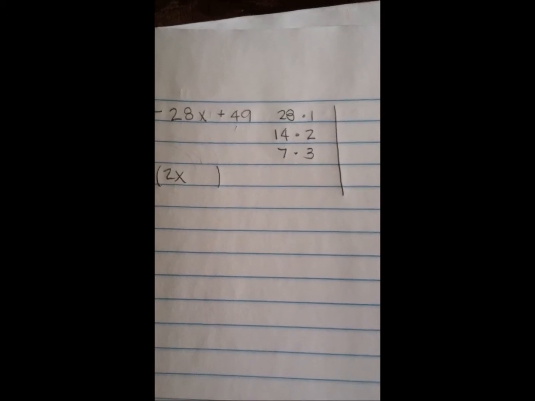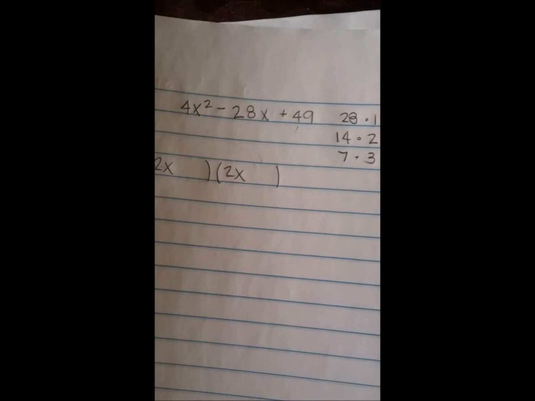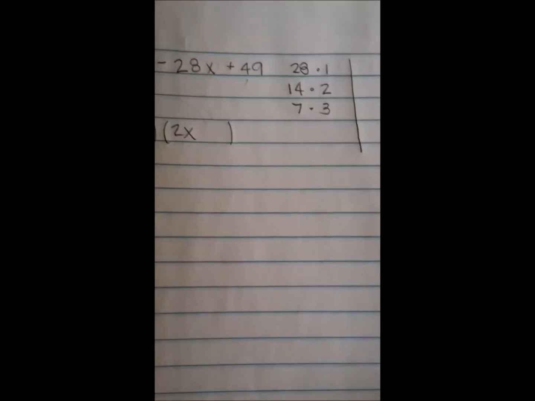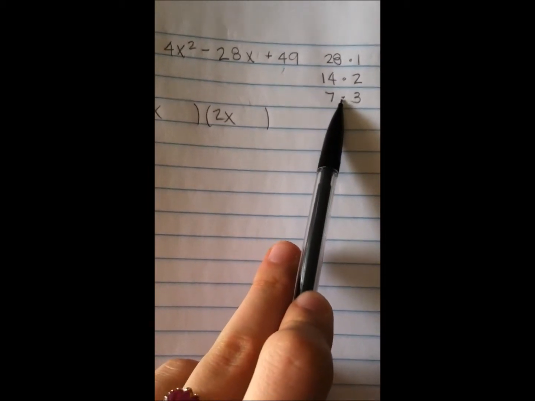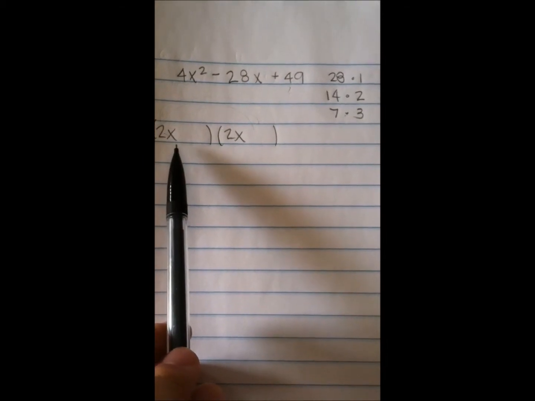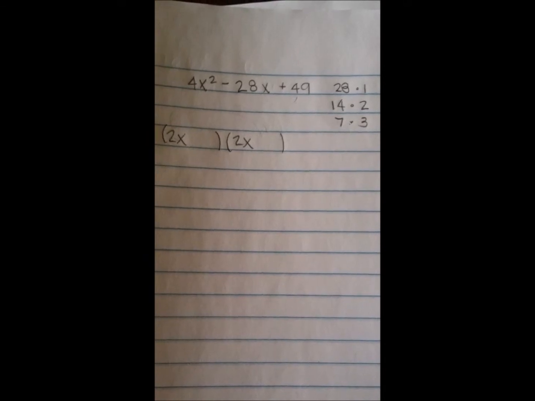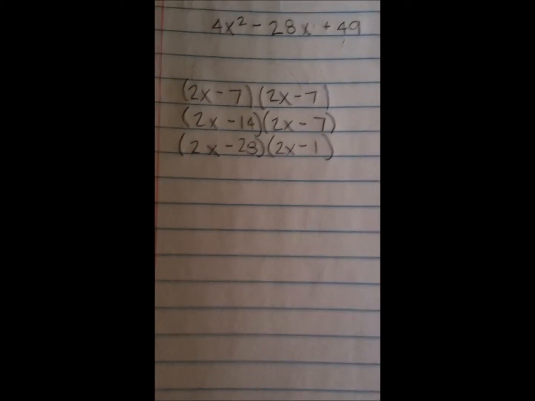Now, the way I want to go about this is by looking here, 2 times 7. Okay, I like to do this trial and error, so I'm going to try a couple, and then I'll come back to you. Alright, these are my trial and error ones.